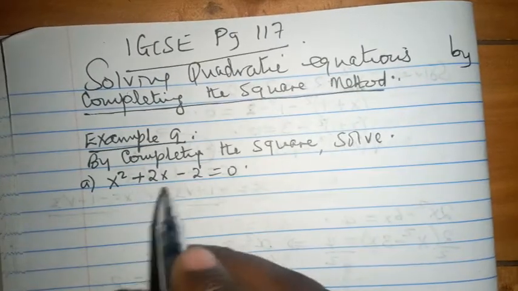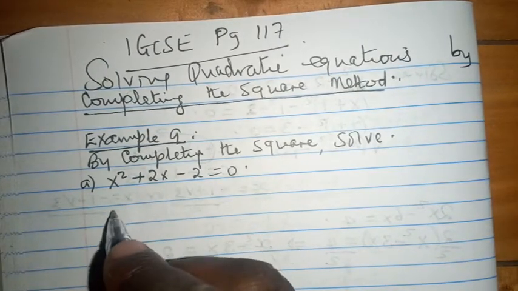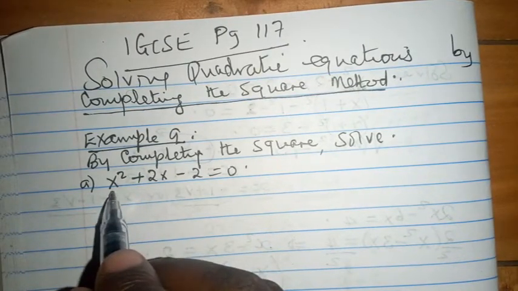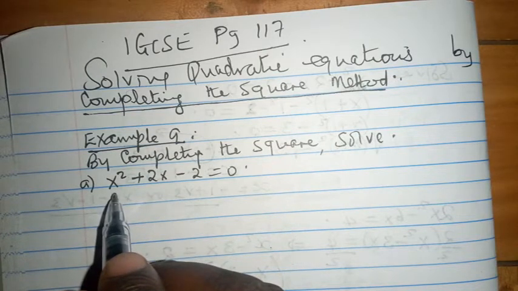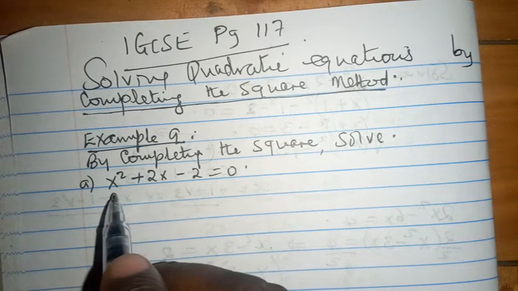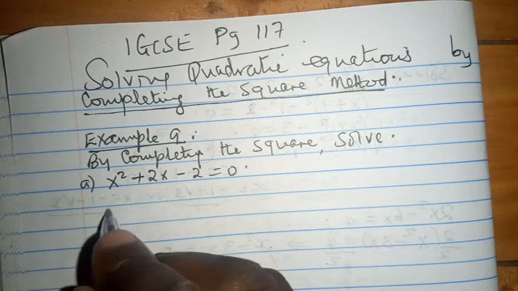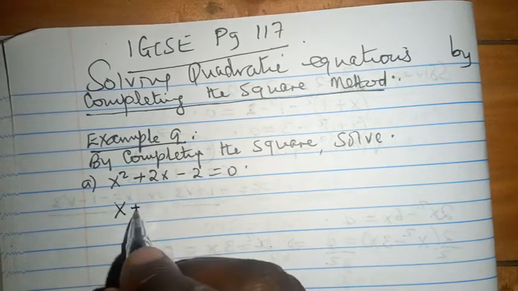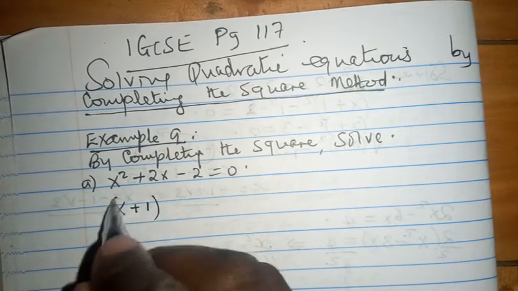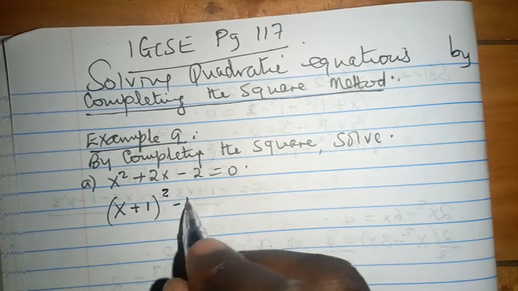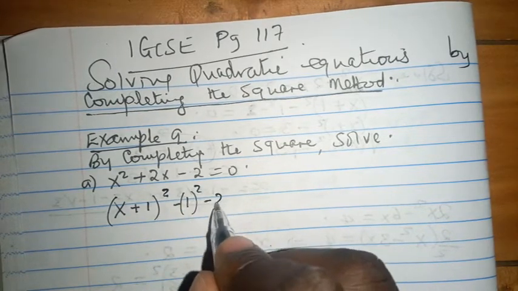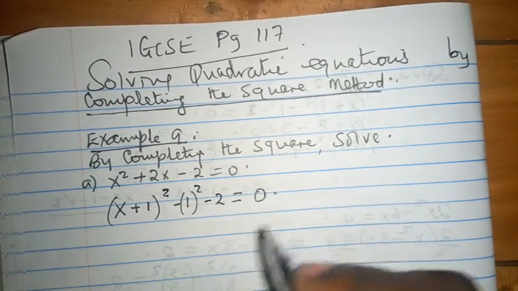One thing I would want to say is that if you complete the square of this quadratic expression, you'll have (x plus 2 over 2), which is (x plus 1) squared, minus 1 squared minus 2, which remains equal to 0.